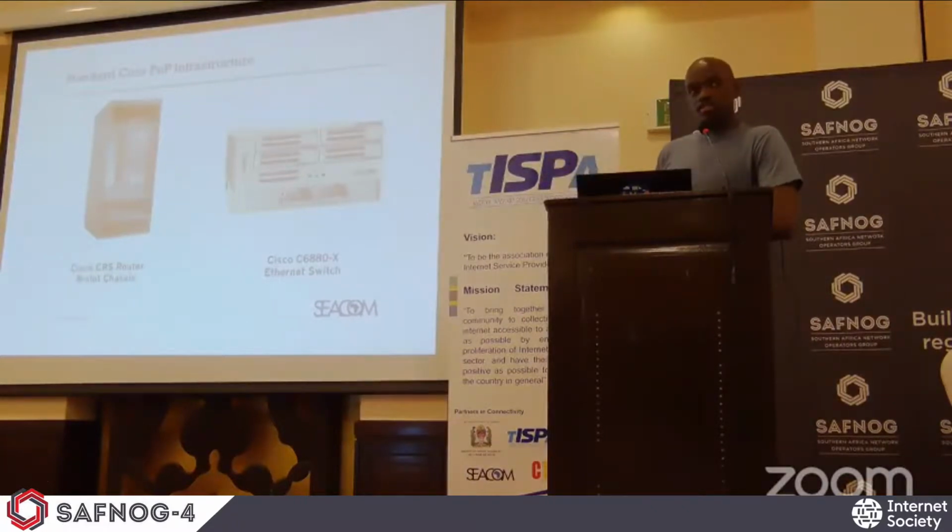This has been our typical standard deployment for the core, which was a Cisco CRS 8-slot chassis. This is the CRS B chassis, which can support up to 400 gig per slot, with a Cisco 6880 switch running as a core switch. And I'll explain to you why we did that.